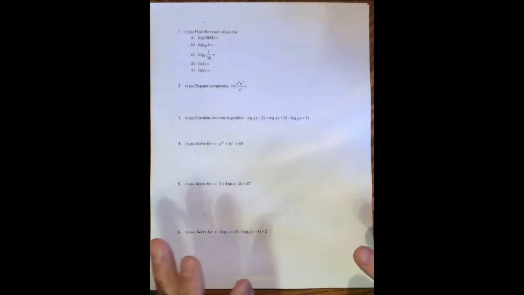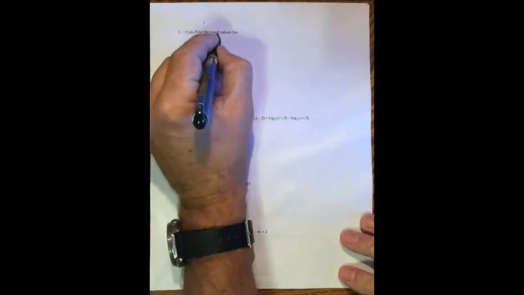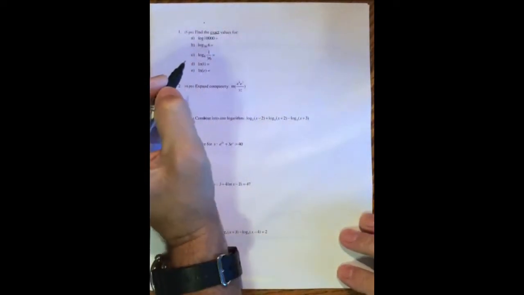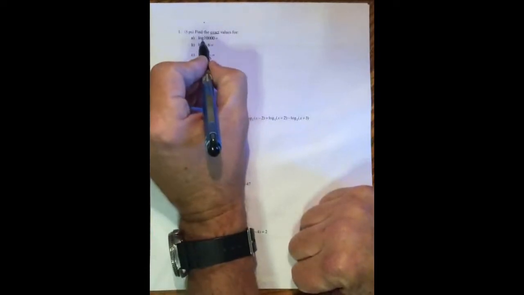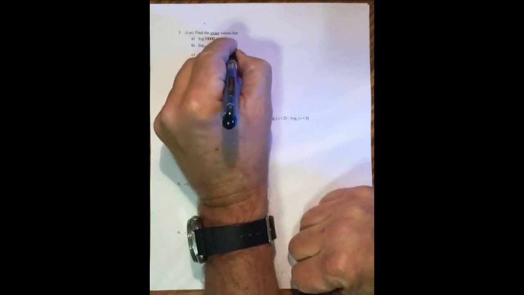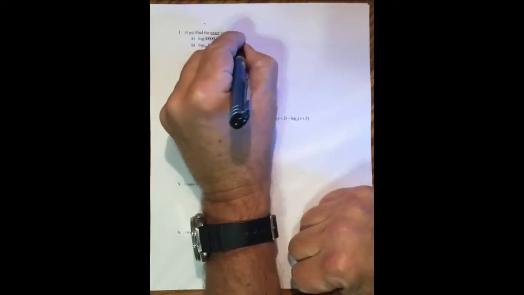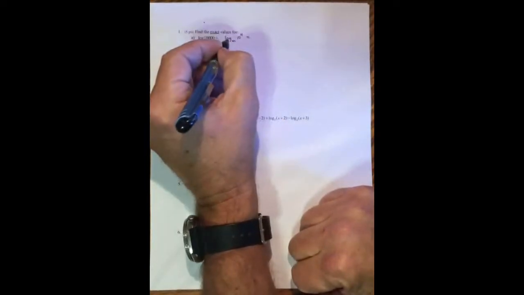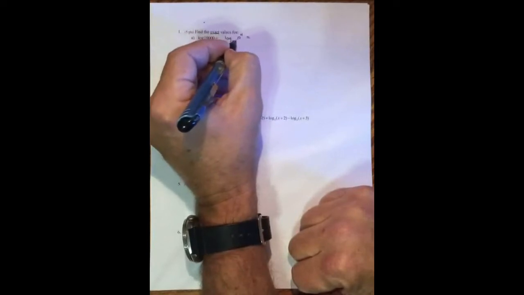and let's go. Now, this first page deals with exponentials and logs. So look at this. It says find the exact. Exact means no decimals. It's just another way of saying no calculators. So if you look at part A here, this is log base 10. Well, this can be rewritten as log base 10, and this is 10 to the fourth. And of course, when we have log base 10 of 10 to the fourth, this just results in 4.